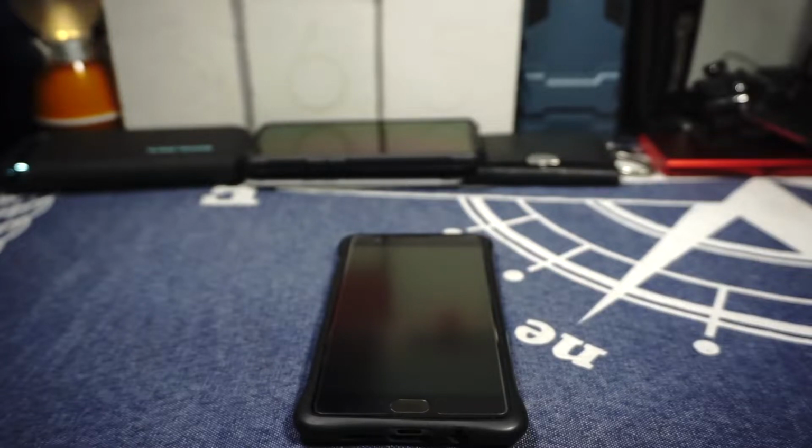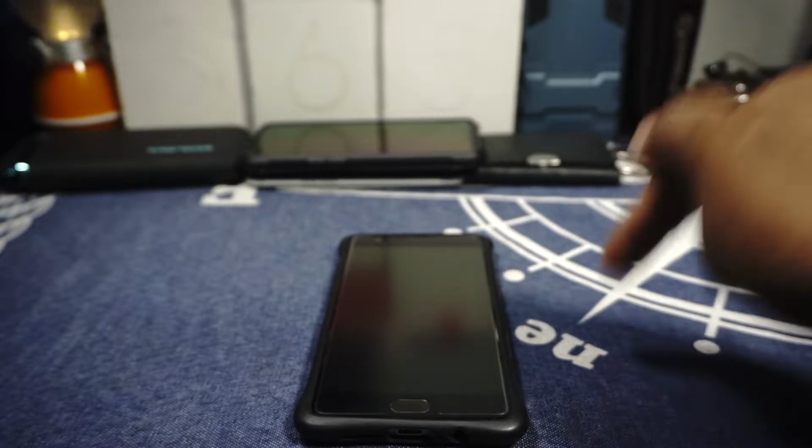Hey guys, it's Koogly again with another ROM review, and this time I've got the Skydragon OS for the OnePlus 3, so stay tuned for that.